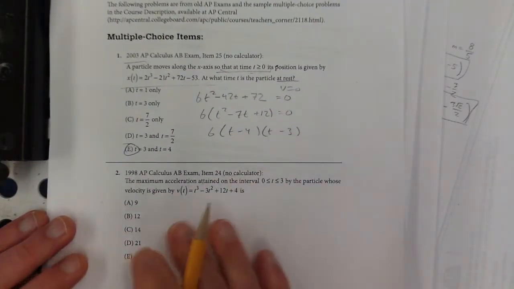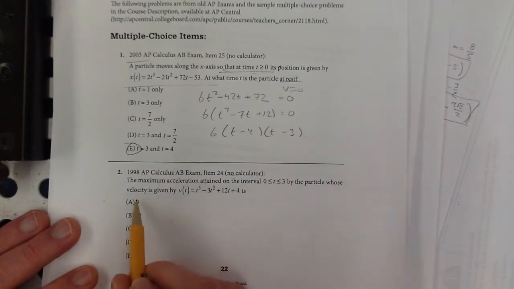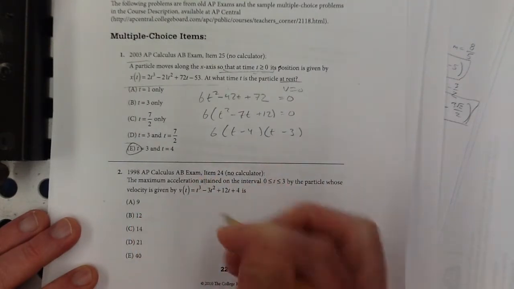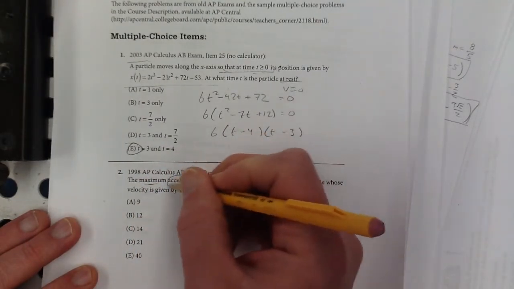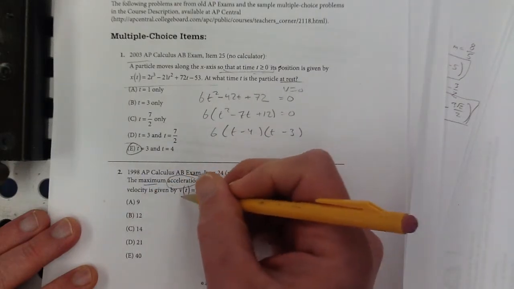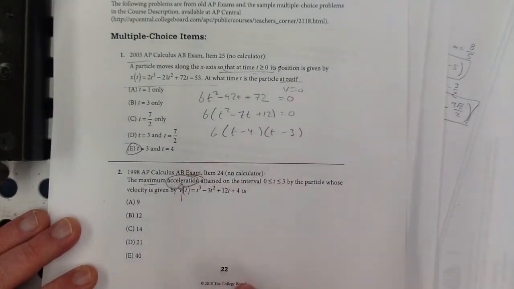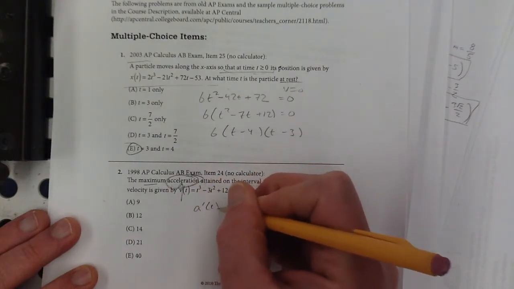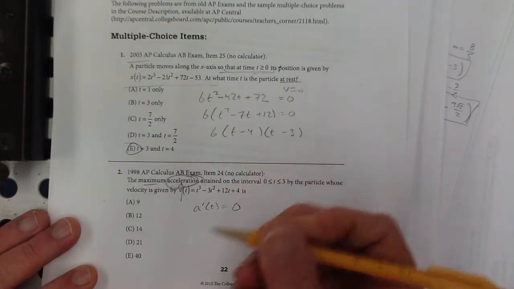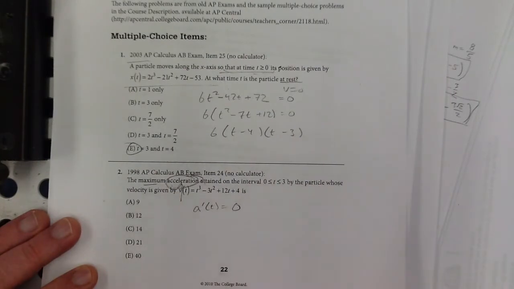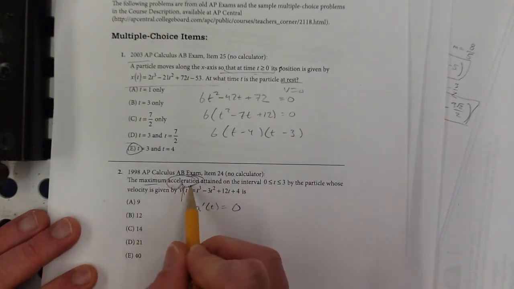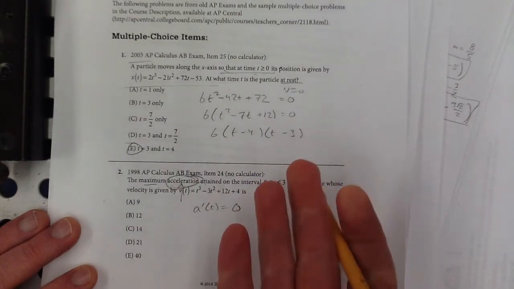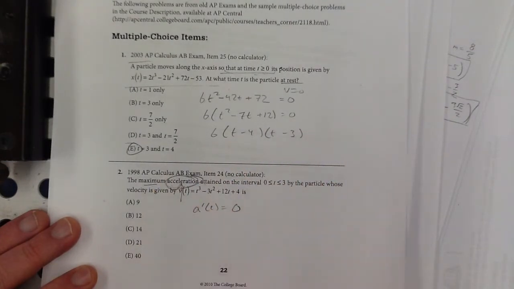More no calculator. Maximum acceleration. So if you want to find the maximum of a thing, or minimum, then you take the derivative of that thing and set it equal to 0. So I actually need to set a prime equal to 0. The classic mistake here is to set acceleration equal to 0. But if you set acceleration equal to 0, then pretty obviously you're not finding the maximum acceleration. You have to find one more derivative.